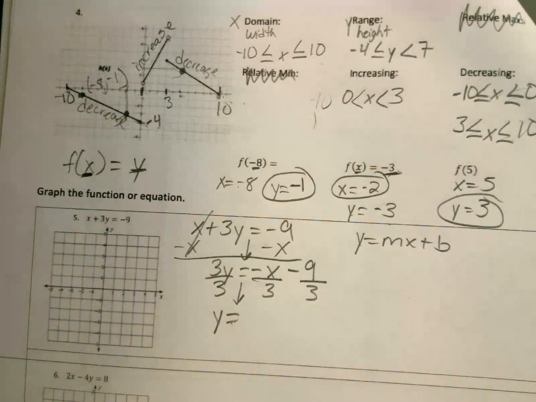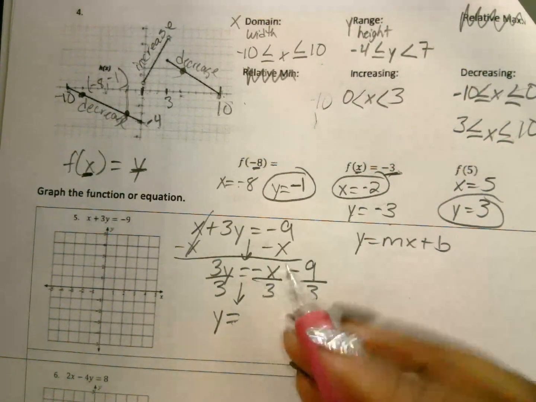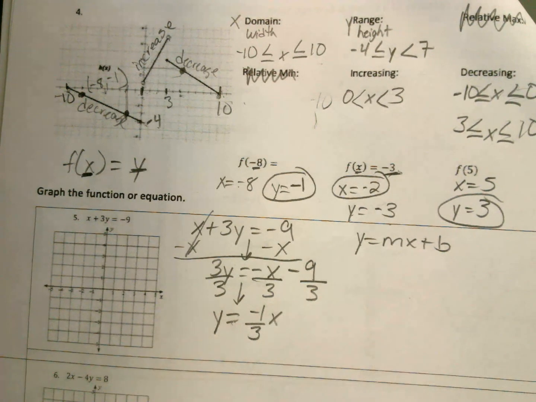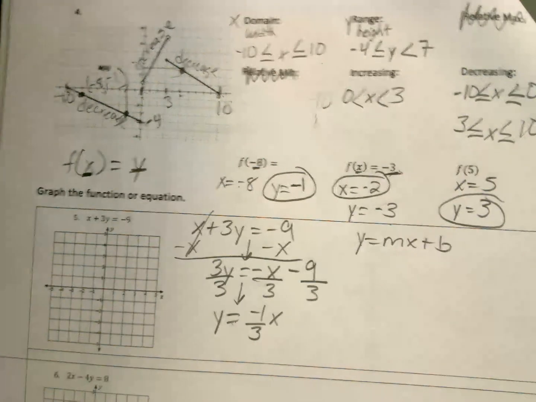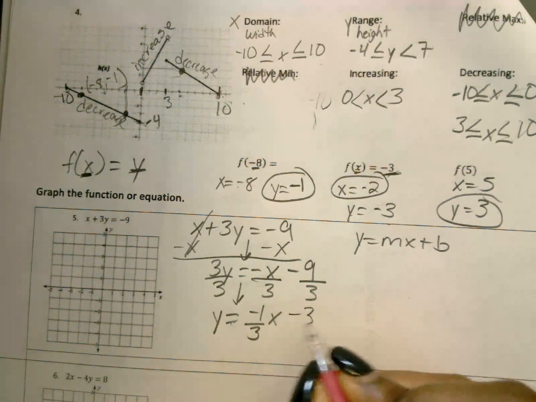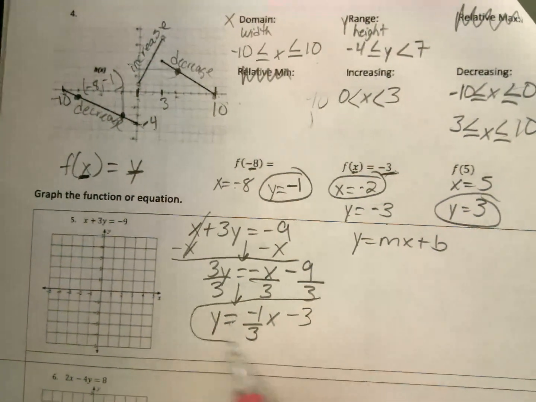Bring down the equal. This we're going to keep as a fraction, negative 1 over 3x. And we can simplify negative 9 over 3. What's negative 9 divided by 3? Negative 3. This is the equation that we're going to graph.